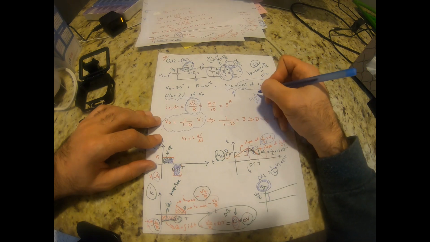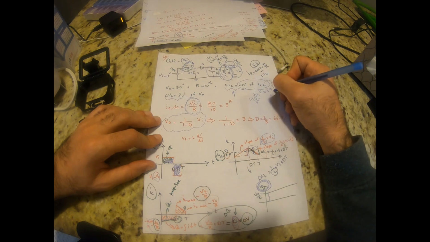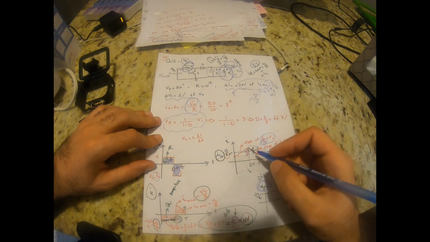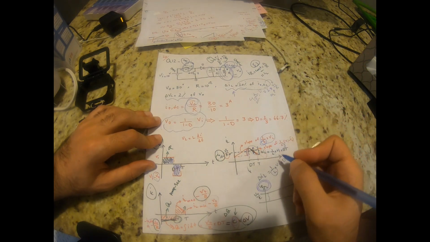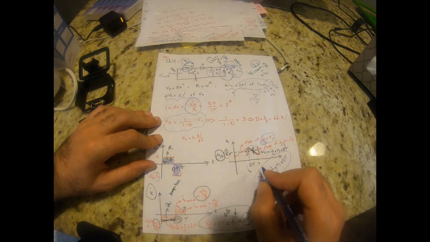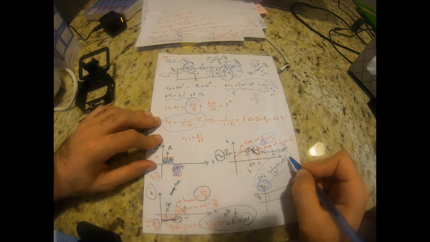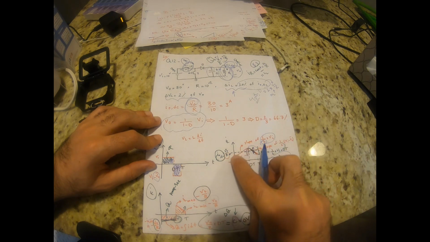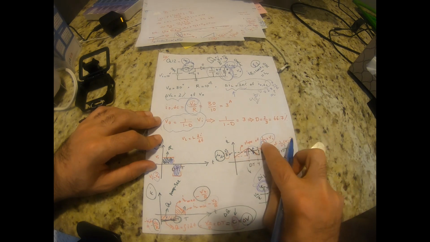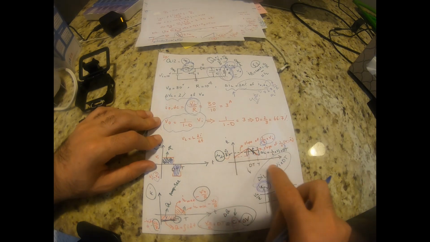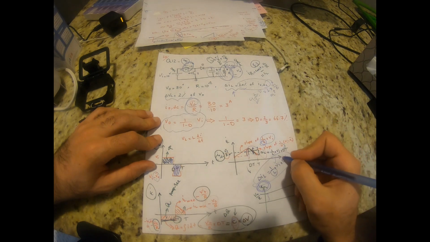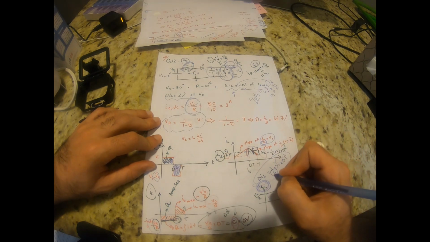So we want our delta IL to be this much, right? And this is what delta IL is. Delta IL is going to be 1 over L times VI times dt, based on this line. The slope of it is 1 over L times VI. It goes up for this much time, so that's how you can calculate it. You have VI, you have D, you have T, you can calculate L.